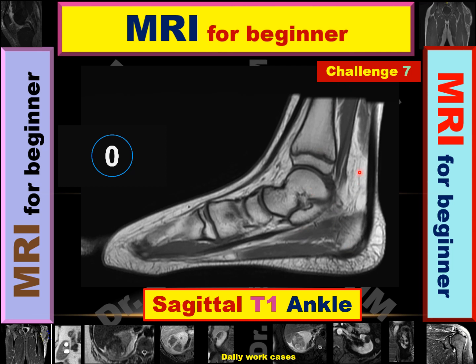Sagittal image, as we see in the ankle region, and T1 because subcutaneous fat in here and in the plantar aspect, in the back of the calcaneus and also tendon Achilles, and in the Kager fat bed, retrotalar here, all these fat appeared bright. However, the fluids in the articular cartilage appear dark, so this is T1. T1 ankle sagittal view.